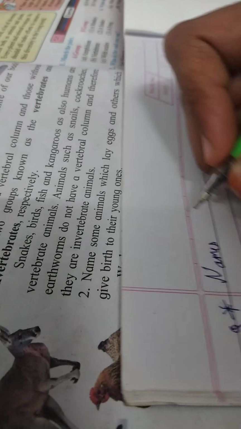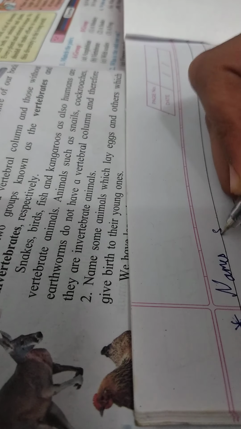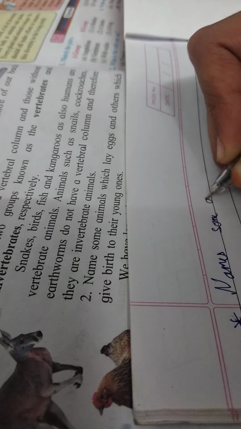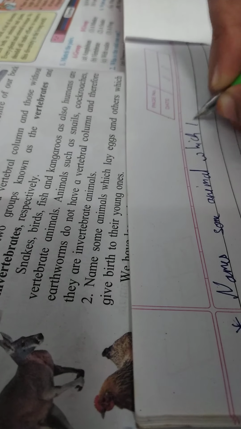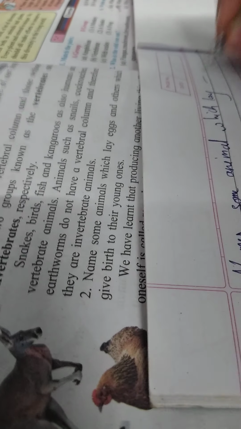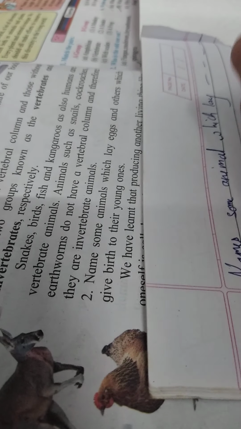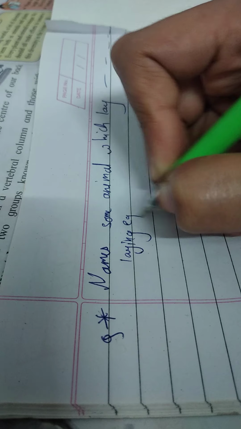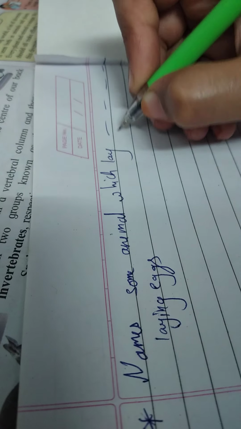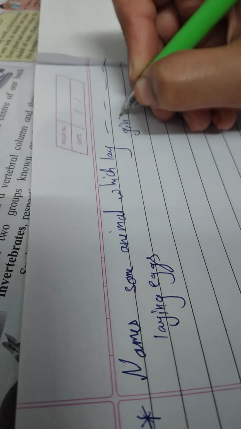Name some animals which lay eggs, etc. Now here you will write laying eggs, and giving birth.